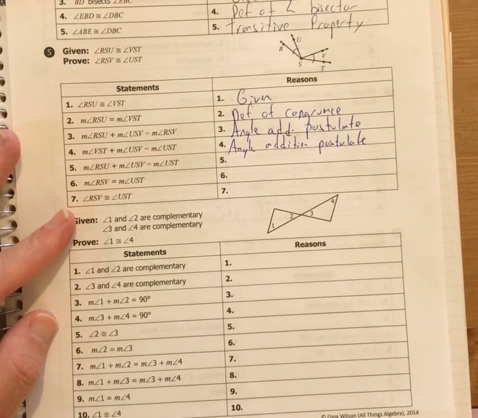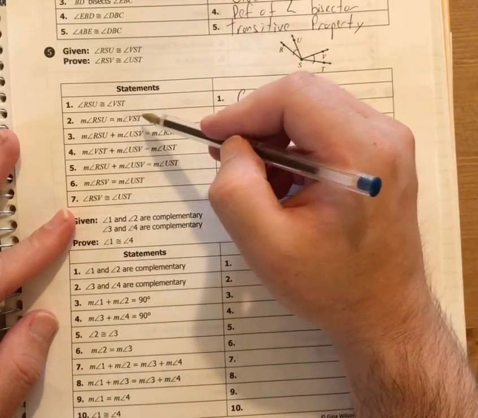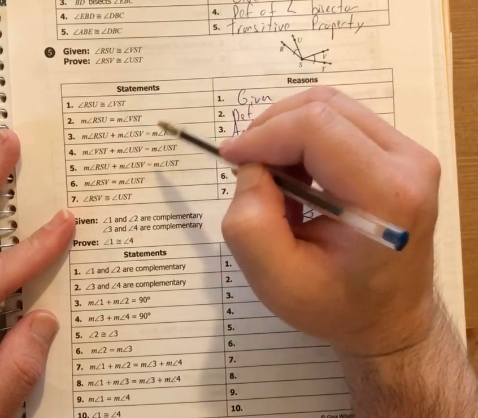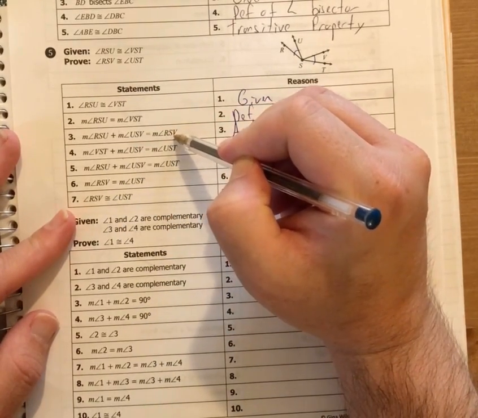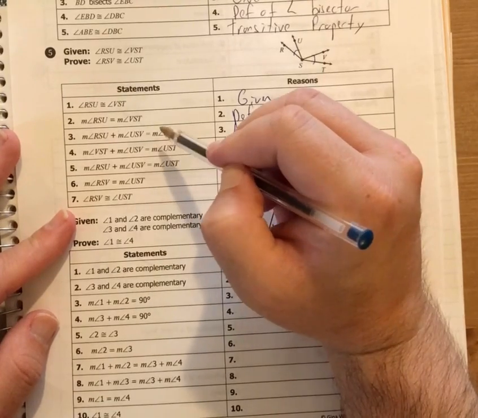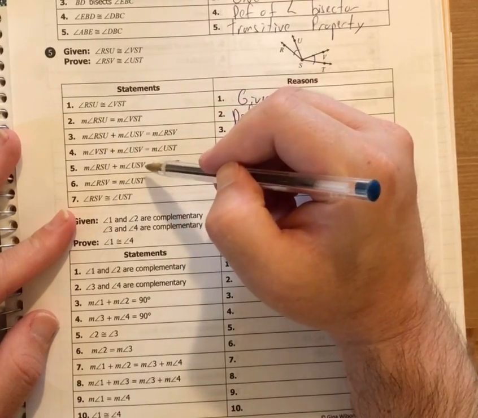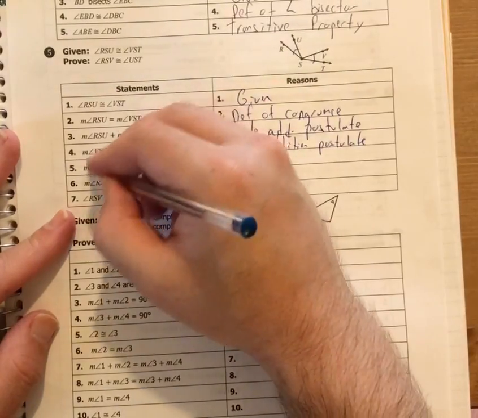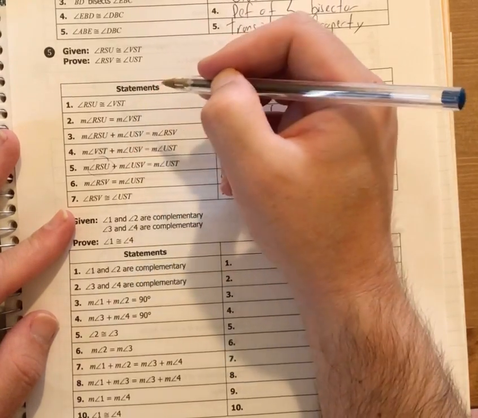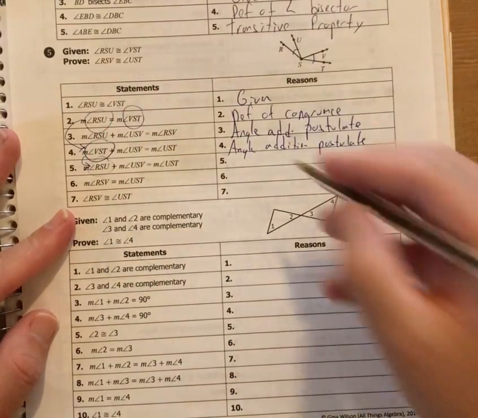Okay, now we're going to use substitution right here. Now that we have these two equations, we can substitute. So what they did was they kept this whole equation, but then they substituted RSU for VST, and USV they kept the same. So just this one right here. This went into this and turned out to this, okay? That's substitution.